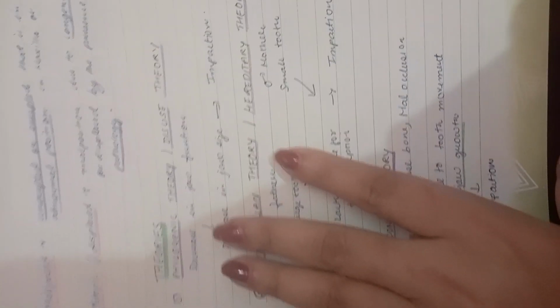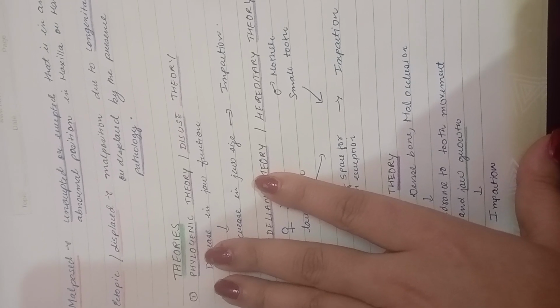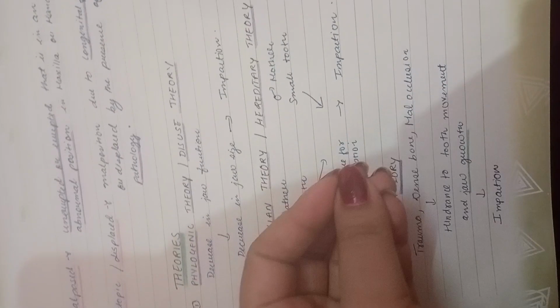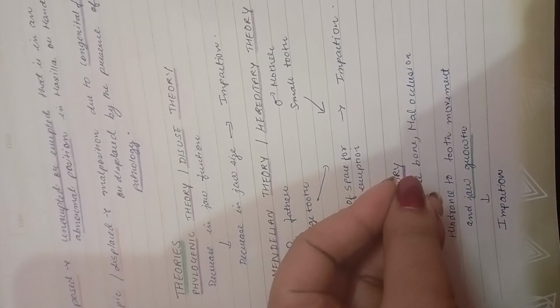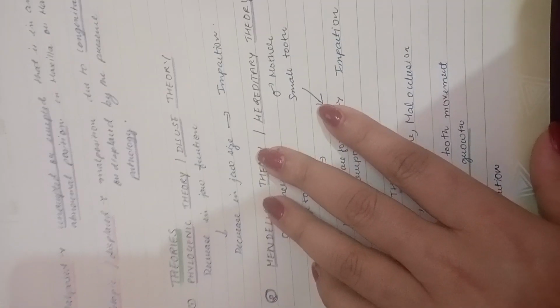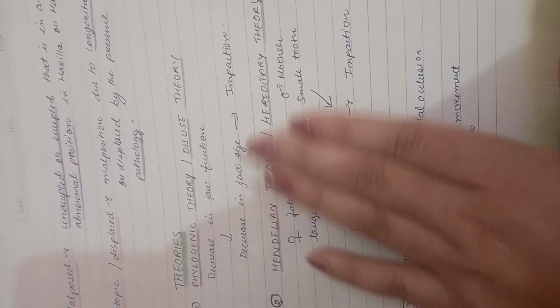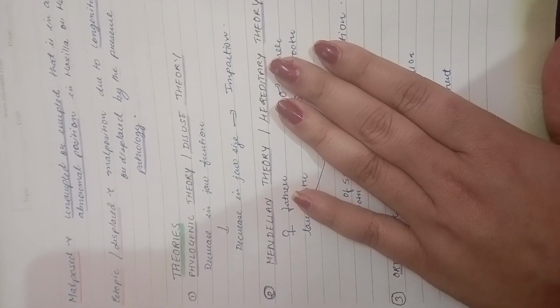Now coming to some theories of impaction. The first theory is the phylogenetic theory or disuse theory. They say that whatever we do not use gradually decreases, same applies here. Decrease in jaw function decreases the jaw size and thus causes impaction.